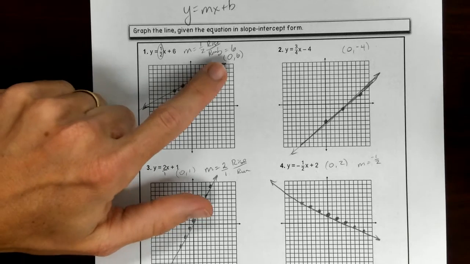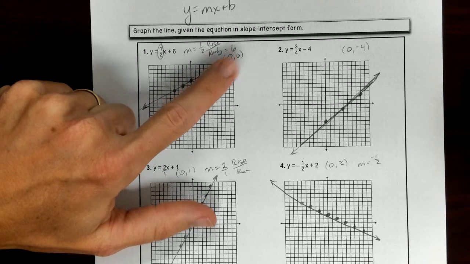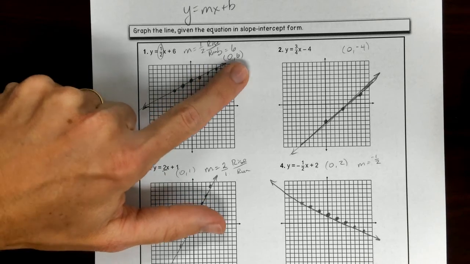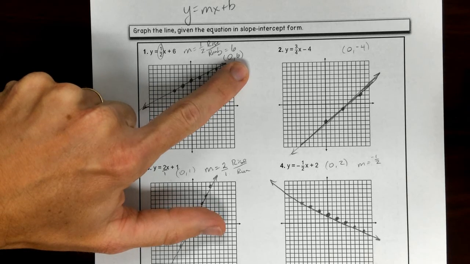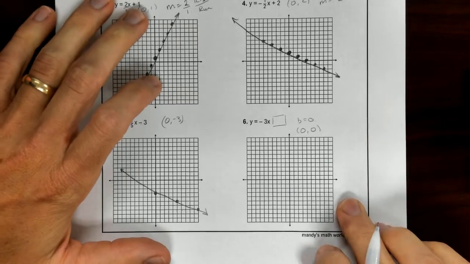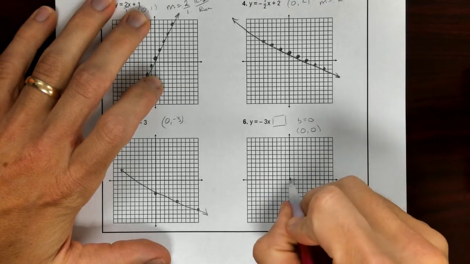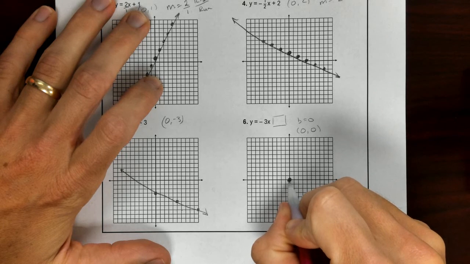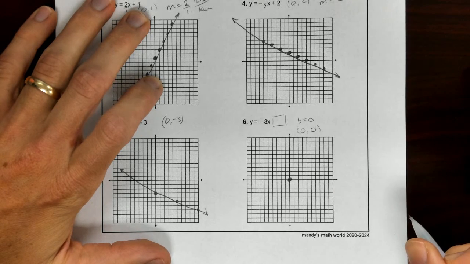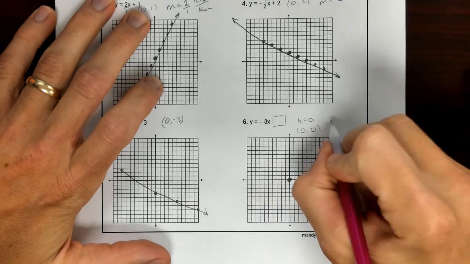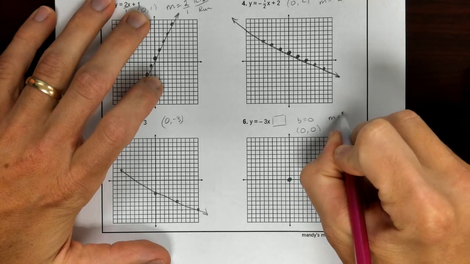Now let's go back up here. Any y-intercept is going to have the point 0, b, whatever b is. Because I'm not going over any, I've got to stay on the x-axis. So I go over 0, but I also go up 0 because there's no number here. So guess what? I'm going through the origin. There's your starting point. And again, your slope is a negative 3. So m equals negative 3.